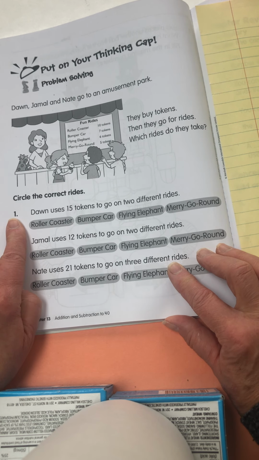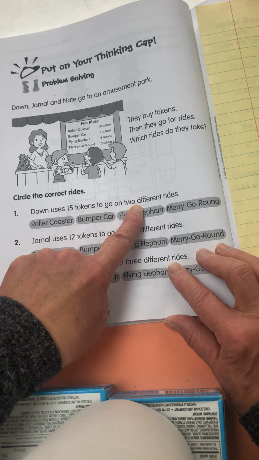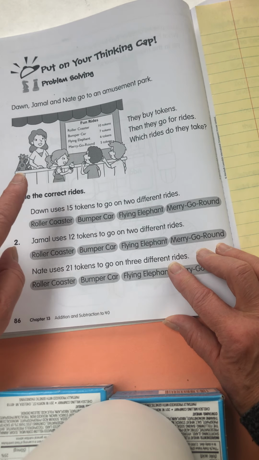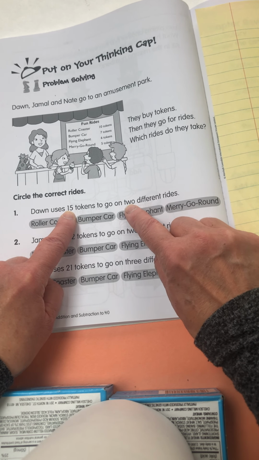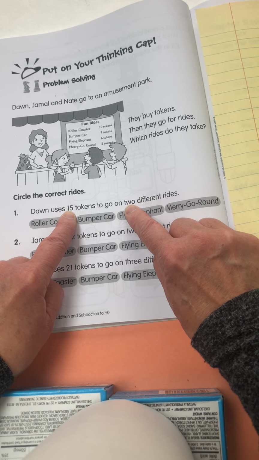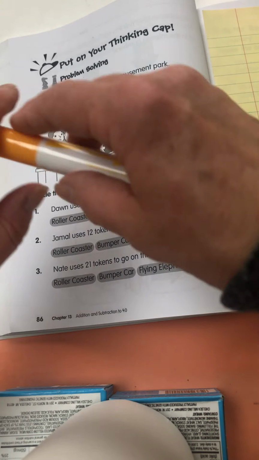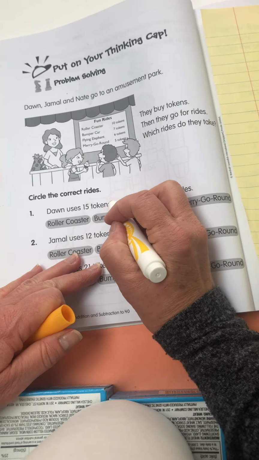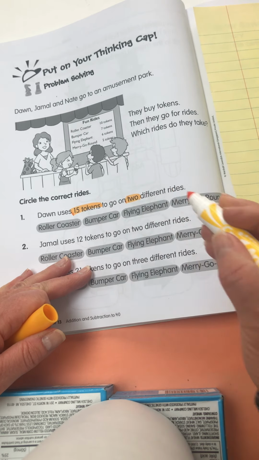So number 1 tells us that Dawn uses 15 tokens to go on 2 different rides. So it's important to remember she has 15 tokens and she's going on 2 different rides. Now, you might even want to highlight that in your book. I will. 15 tokens, 2 different rides.